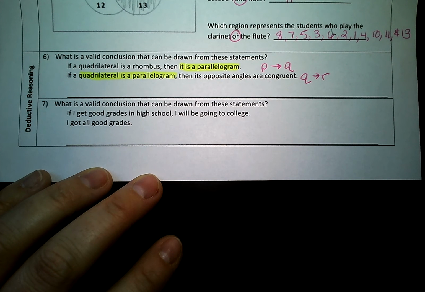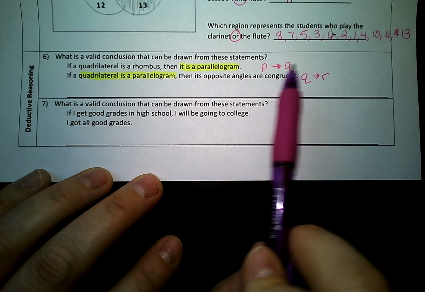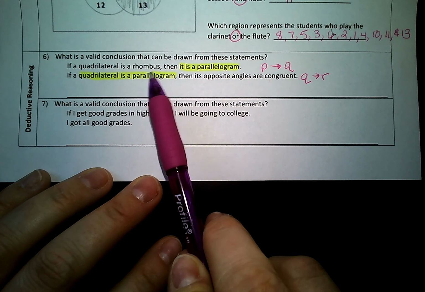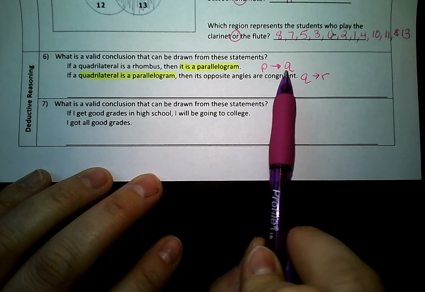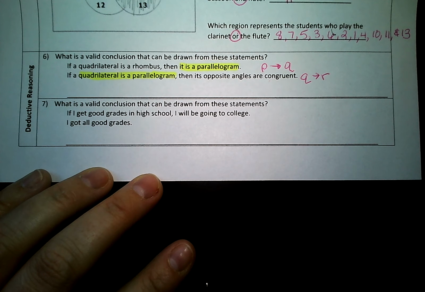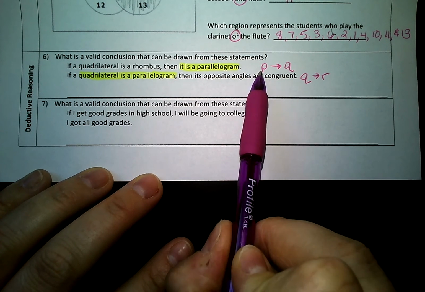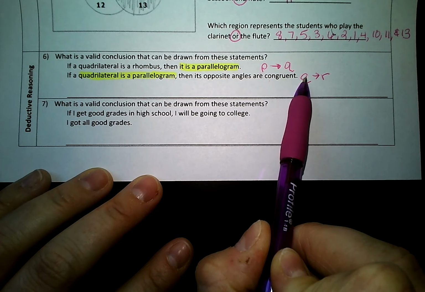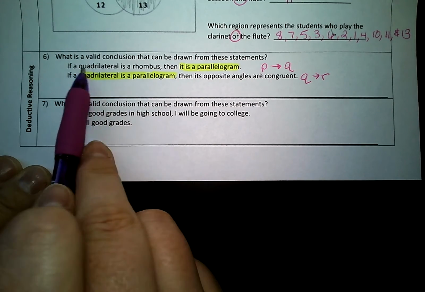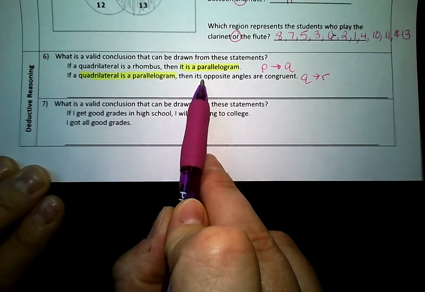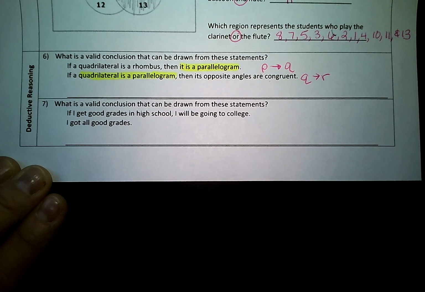Well, so far we're following the pattern of the law of syllogism. The original conclusion has become the hypothesis of the second statement. The law of syllogism says, if the original statement is connected to the second statement this way, then we can form our final conclusion using the original hypothesis and the second statement's conclusion. I'm going to pause while I write up my final conclusion.